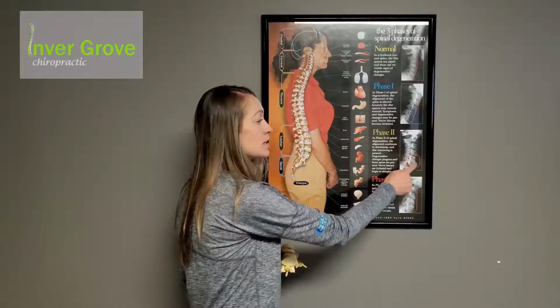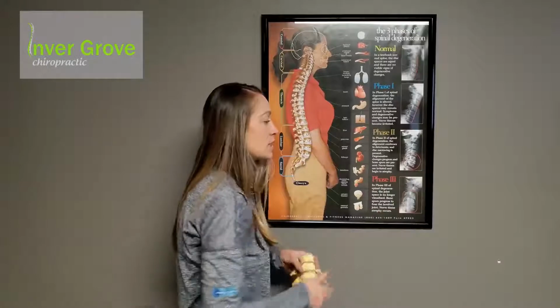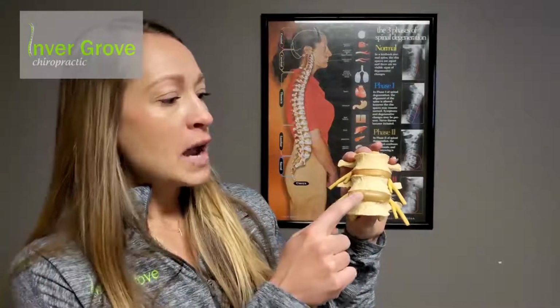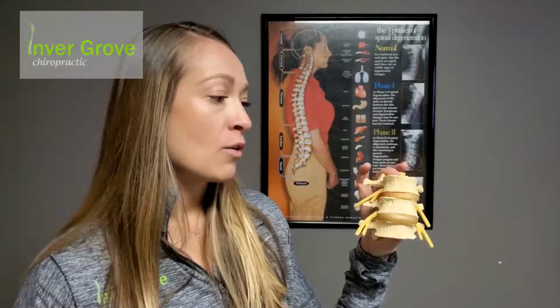Because once we start to get arthritis in one area, chances are it's going to start to go above and below, and that's when we start to get into phase 3, because joints move in two. So if these two bones are really locked up, well, chances are the ones above and below are going to start to get affected as well. So this spine model kind of shows you how healthy this disc looks compared to this disc. So we want to make sure that we're not in that phase 2 or phase 3, and if so, we need to know if we are and what we need to do to make sure that we don't get any worse.